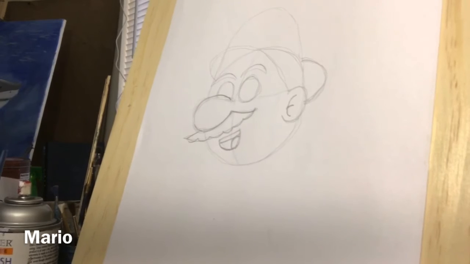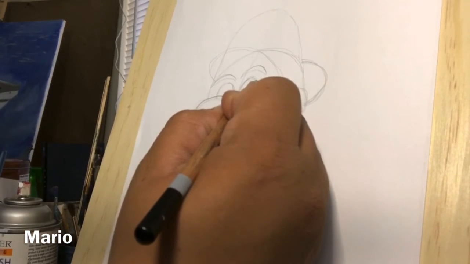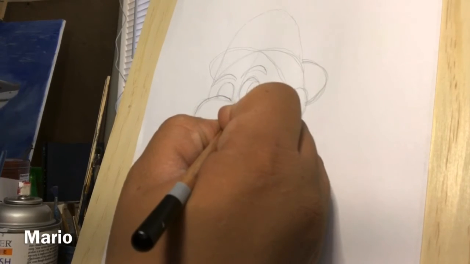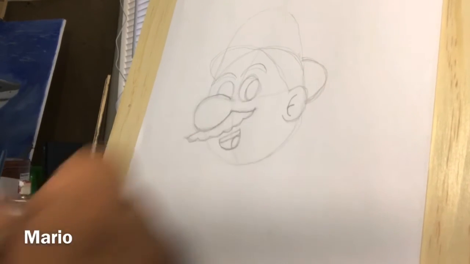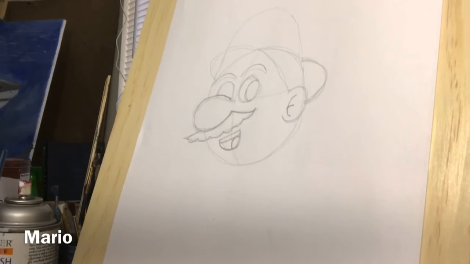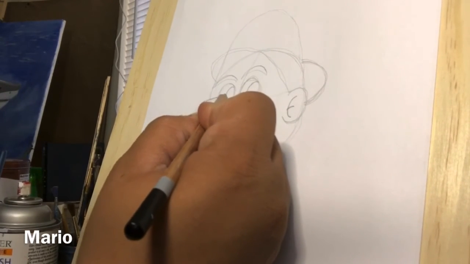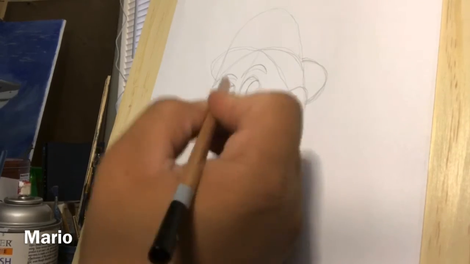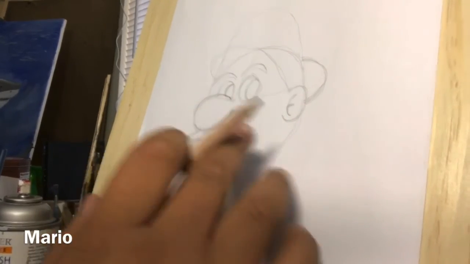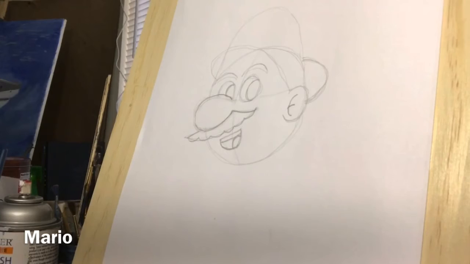Now after that, we're gonna do his eyes. So, what we're gonna do is draw a round shape like that, right? And then draw it the other way right here, or the same way right here. But not all the way, because you have to stop at the end of his nose.